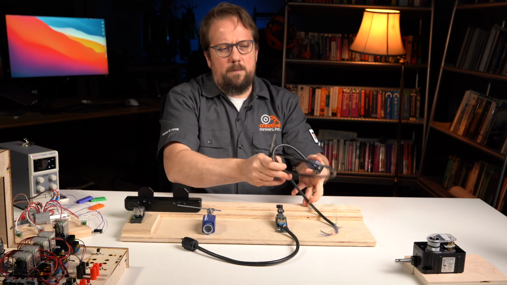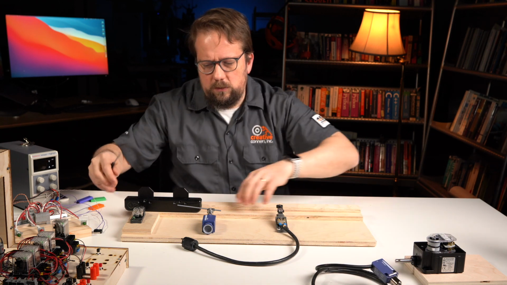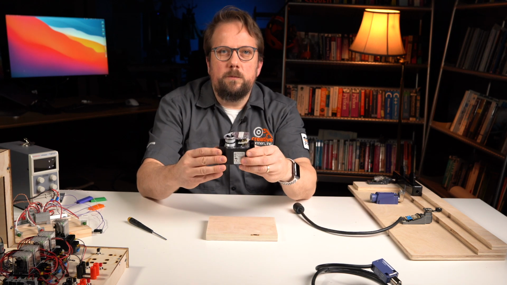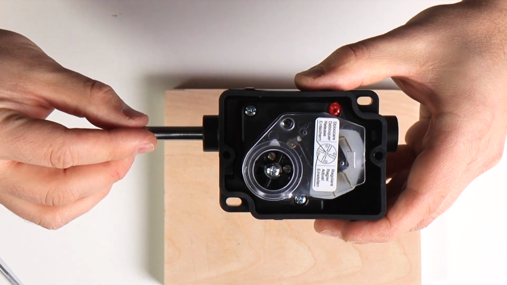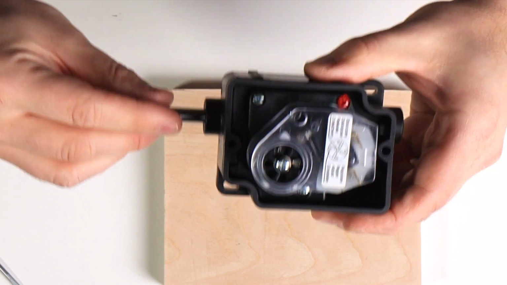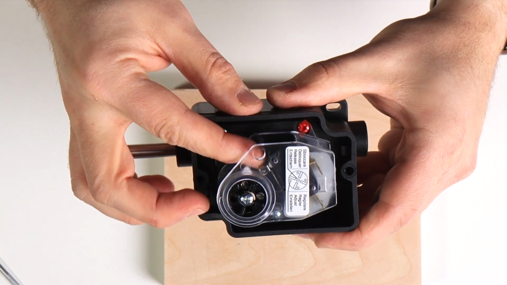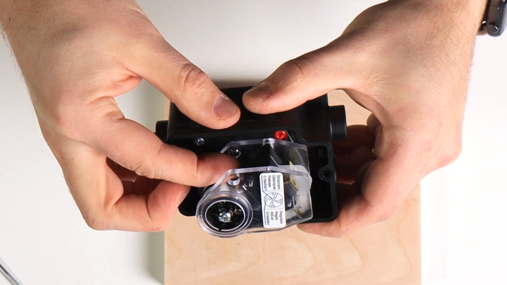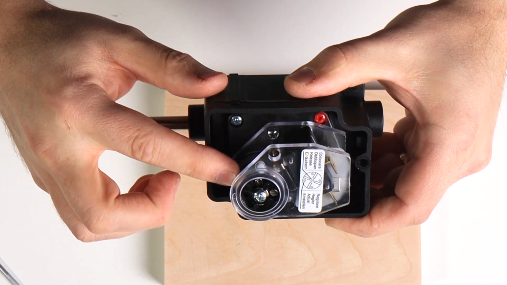All right, let me grab a rotary limit switch to show that to you. This is a rotary limit switch. It can be mounted directly on a machine like a winch or a hoist. You can see it has a couple of micro switches and a stack of cams.